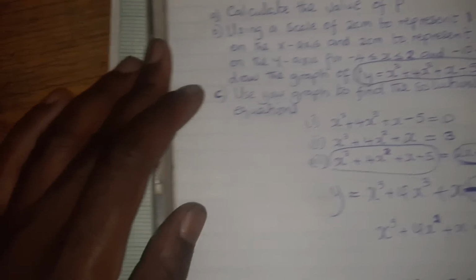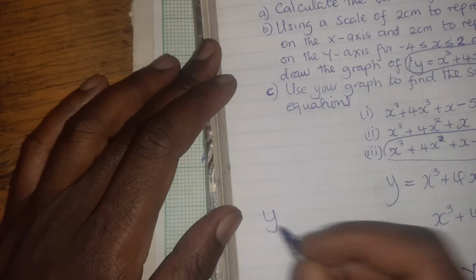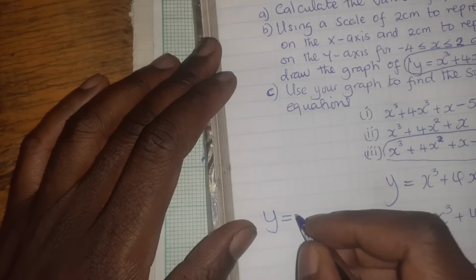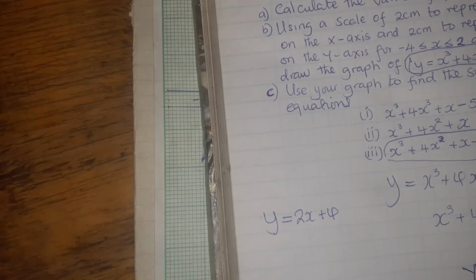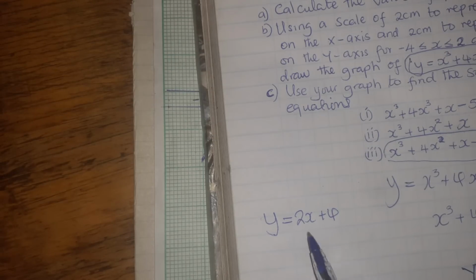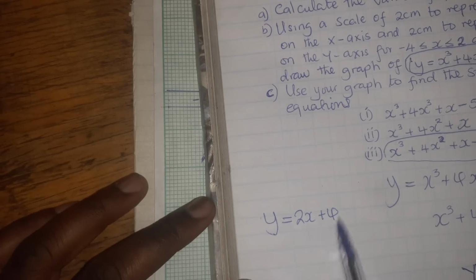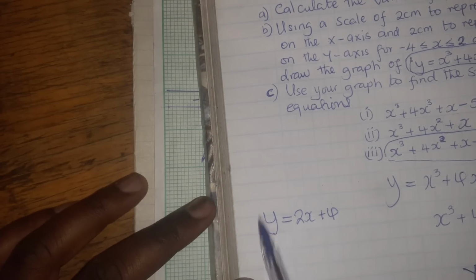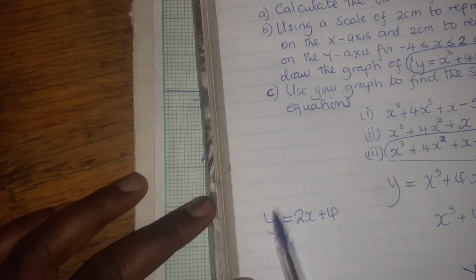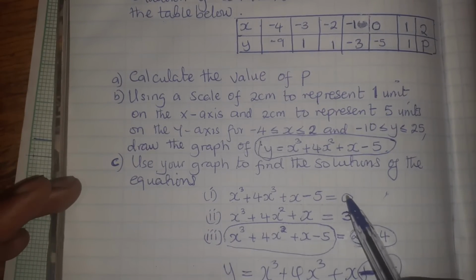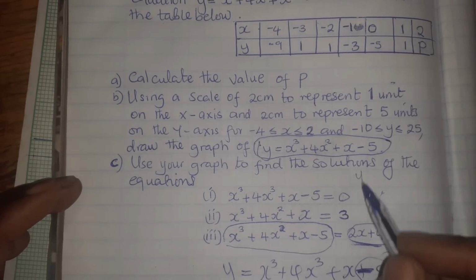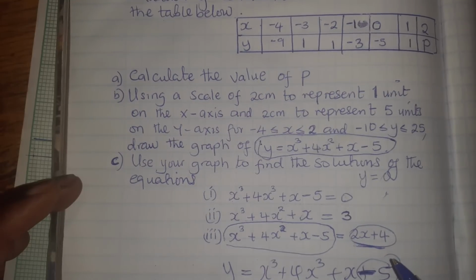So it's like we are saying y equals, please follow me, y equals 2x plus 4. So in other words, we need to find this equation of y equals this. Okay? Because on the first one, the position of y had been taken by 0. So we had an equation like y equals 0.